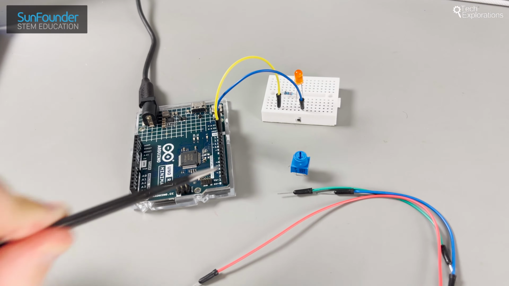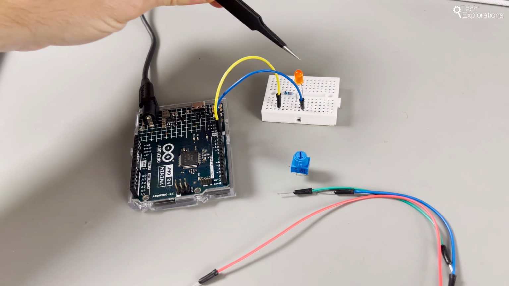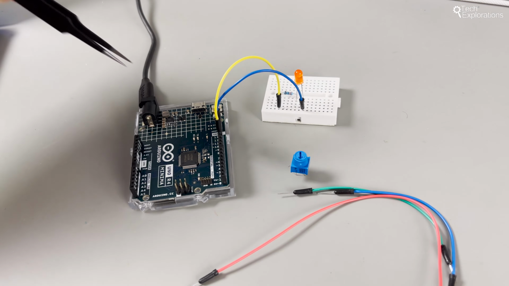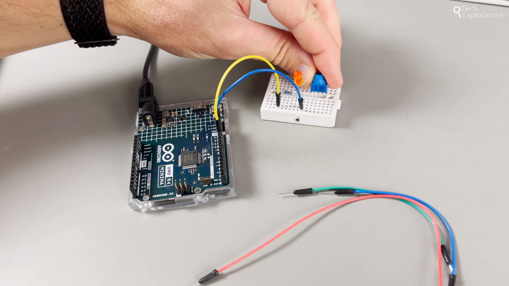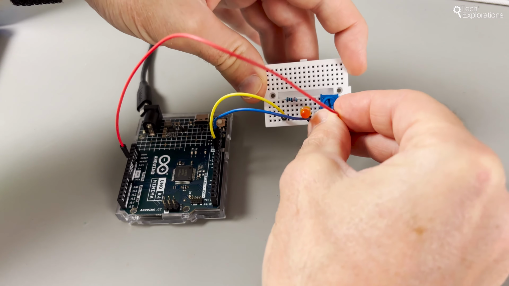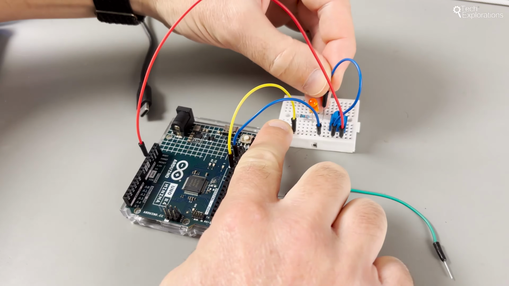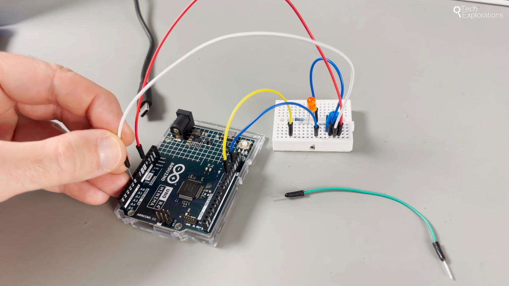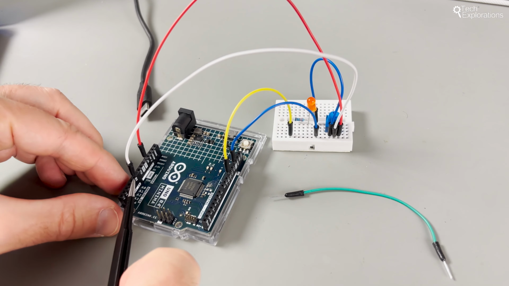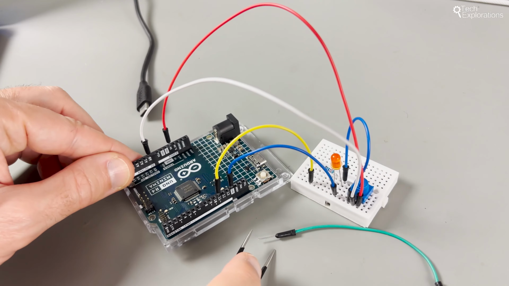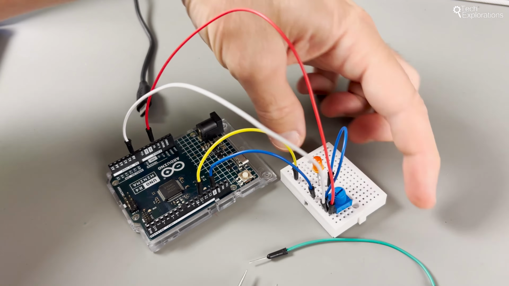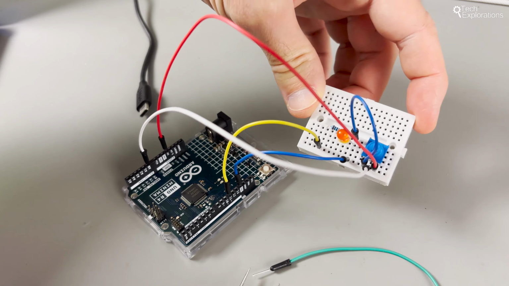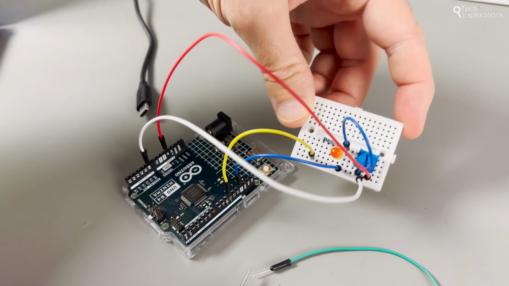For this project, you'll need a potentiometer, the LED setup from our digital output example on pin 11, and a few jumper wires. Place your potentiometer on the breadboard. Connect one outer pin to 5 volts and the opposite outer pin to GND or ground. The middle pin, or the wiper, as it's called, will connect to analog pin A0 or analog pin 0, giving us a variable voltage reading as you turn the knob. The rest of the circuit that includes the LED remains as in the previous videos.